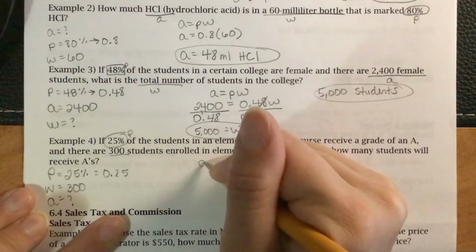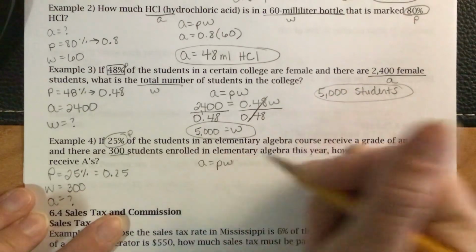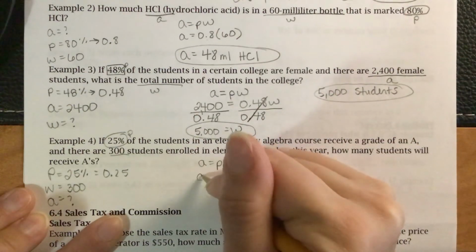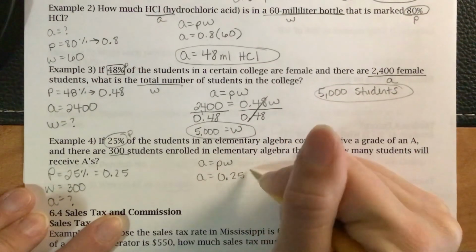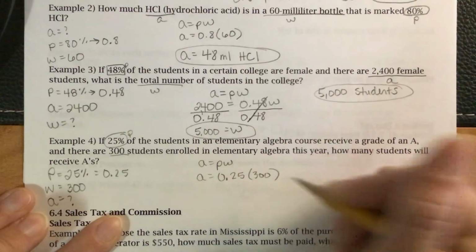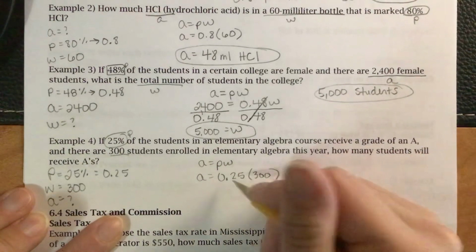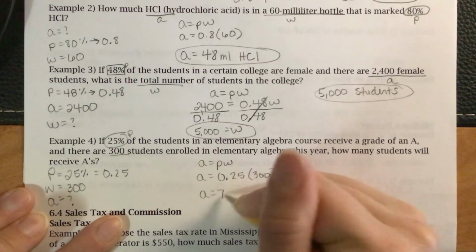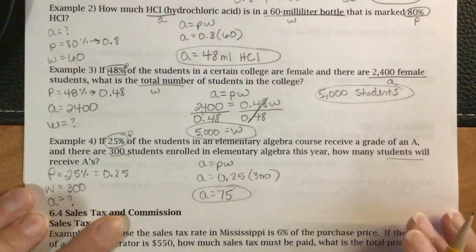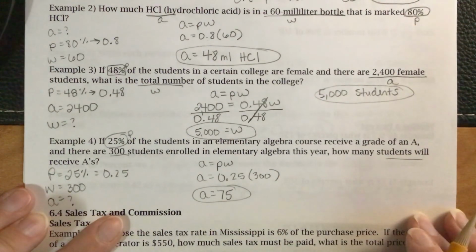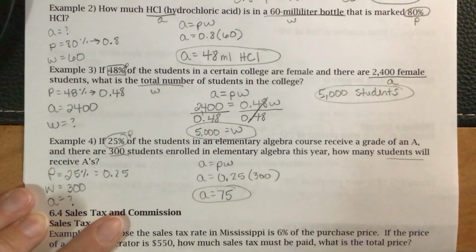I write out my equation, A equals PW. I get A equals 0.25 times 300. I multiply, and I get that 75 students received A's. And that is 6.3, general applications of percent.